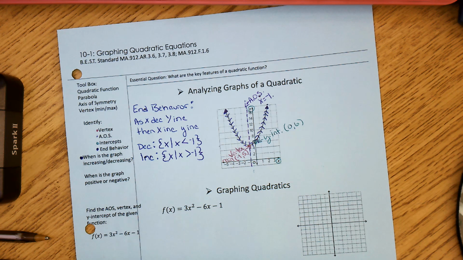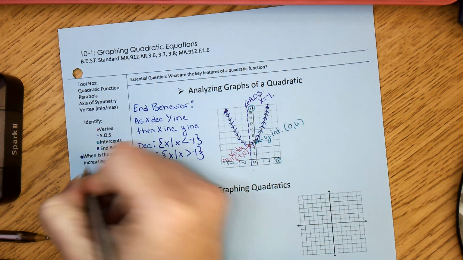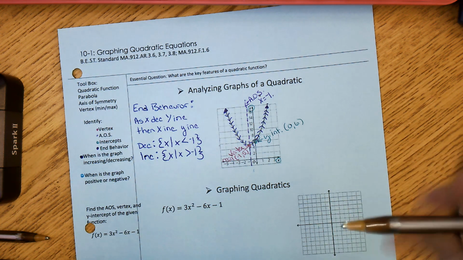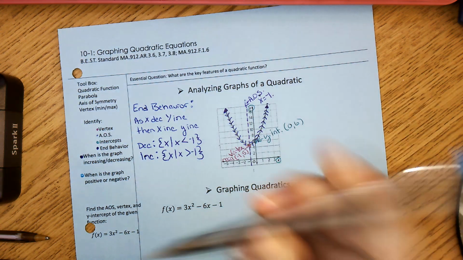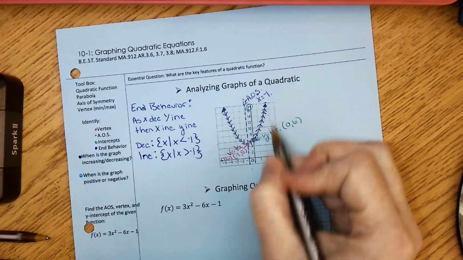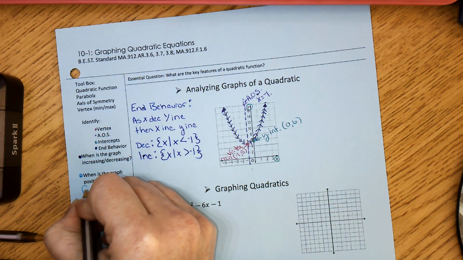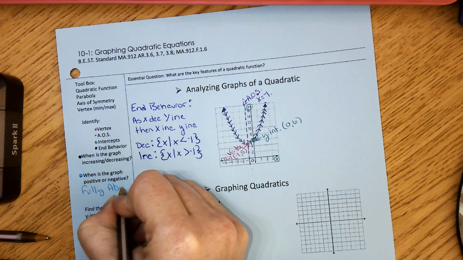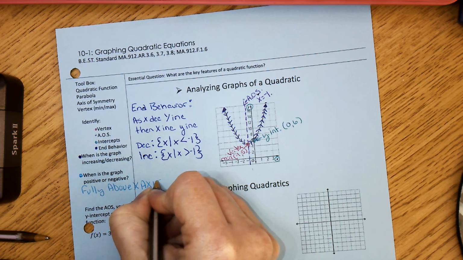Now, when is the graph positive or negative? What this is talking about, and we've talked about this before, is it above or below the x-axis? This one happens to be fully above the x-axis, okay? The whole parabola is above the x-axis.